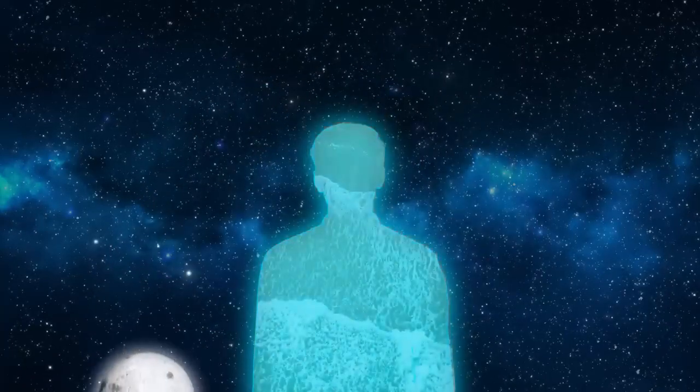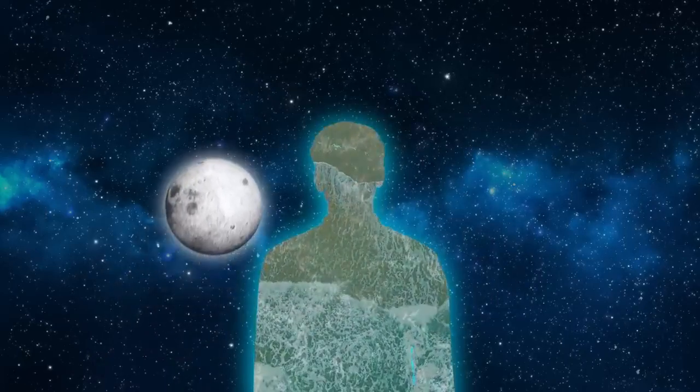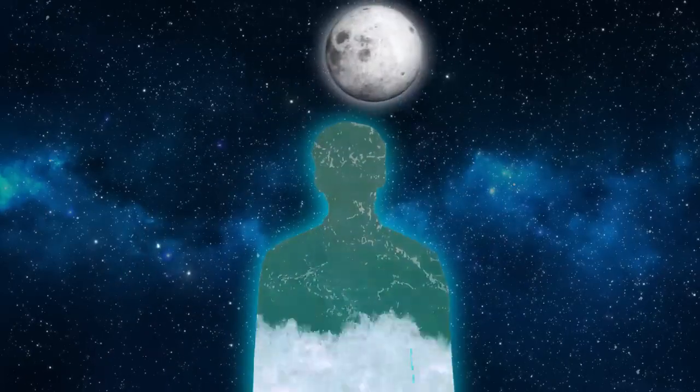Because the moon has an impact on water, and 60% of our body is water element. When the moon goes up and down, the water element in our body also goes up and down. So your mood swings can happen very fast because of the moon.